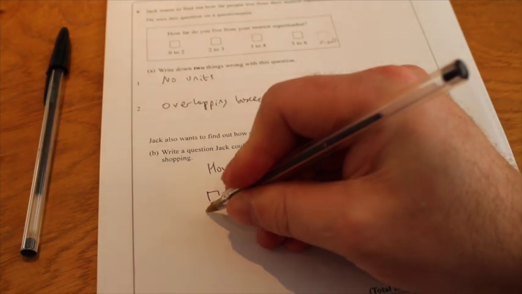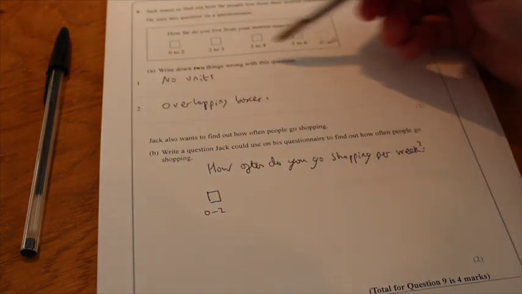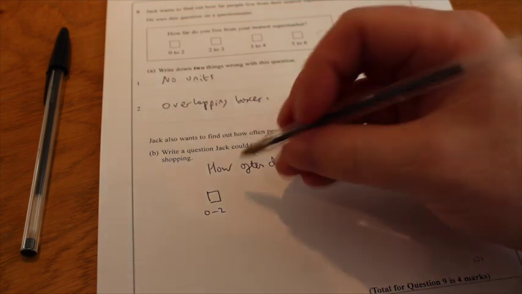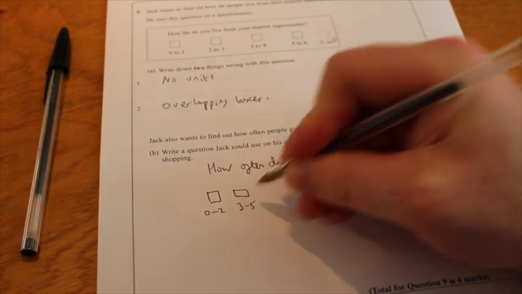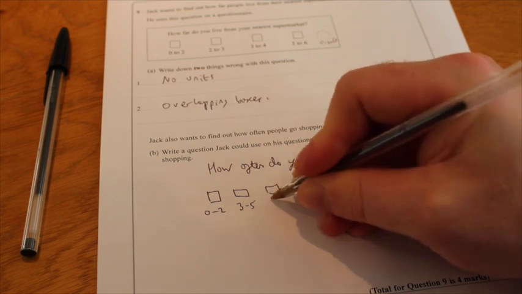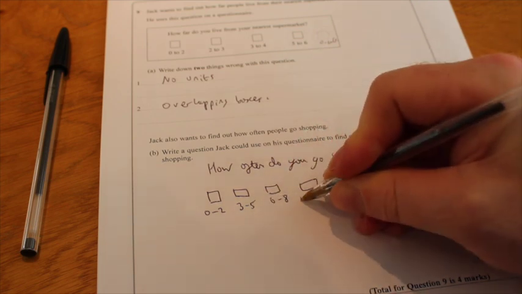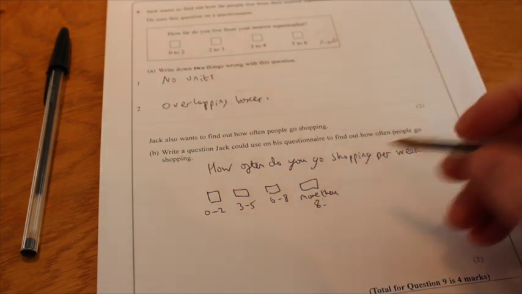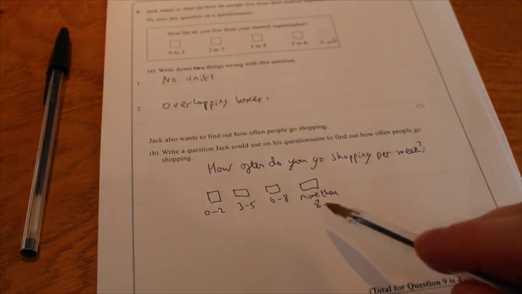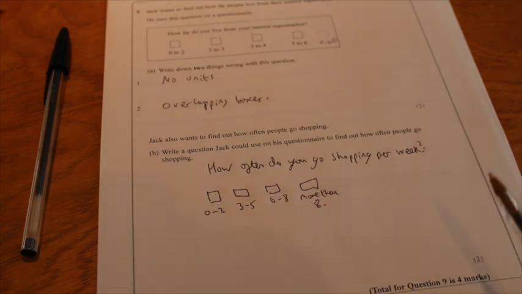So you go 0 to 2 times. You don't need to say there are no units this time because you've included the time frame. Make sure it's not overlapping. So we've got 3 to 5, 6 to 8, and maybe say more than 8. They typically don't like a greater than sign for discrete data, so I'll just say more than 8.